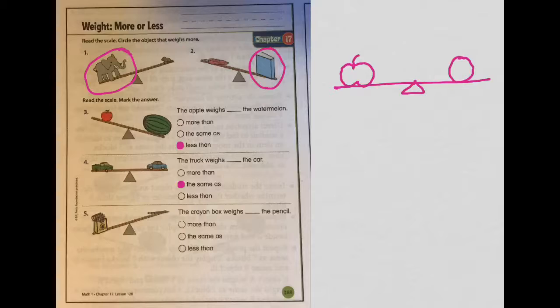Now we're going to look at number 5. We have a crayon box and we have a pencil. The crayon box weighs more than or the same as or less than the pencil. What do you think? Fill in your answer. If you said more than, you are correct.